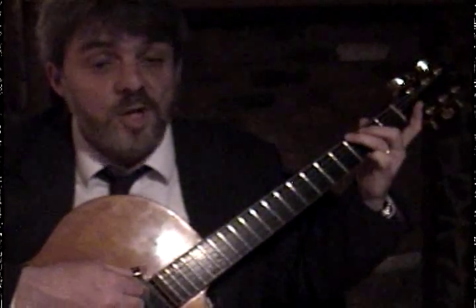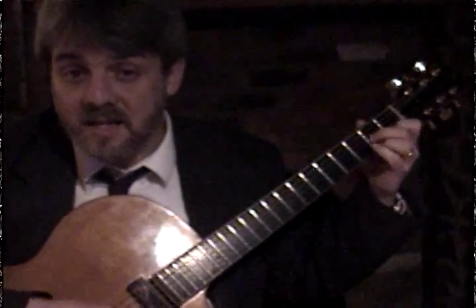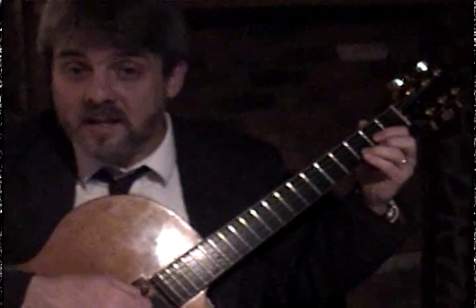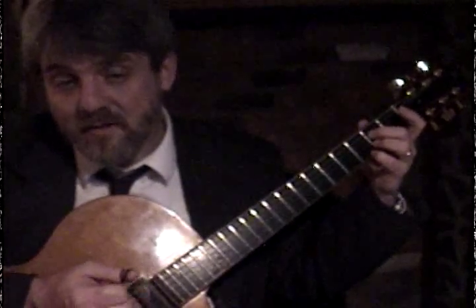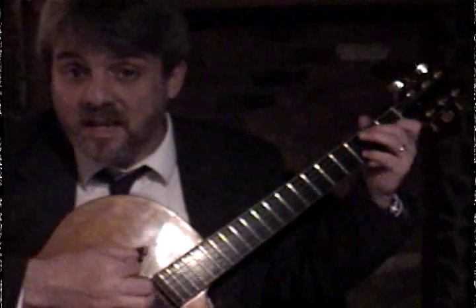And then move it to the key of G, which would be G, C, and D 7th. Then move it to the key of D, D, G, A 7th. And the key of A, D, and E 7th.